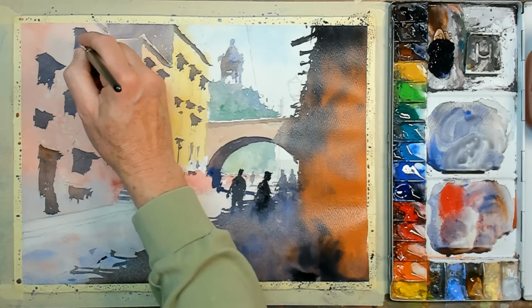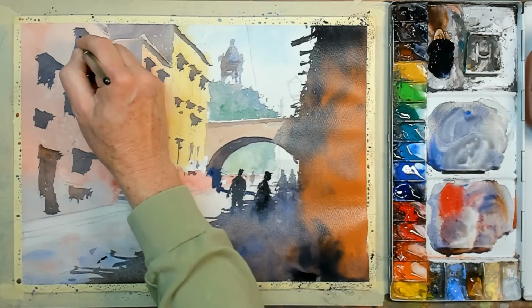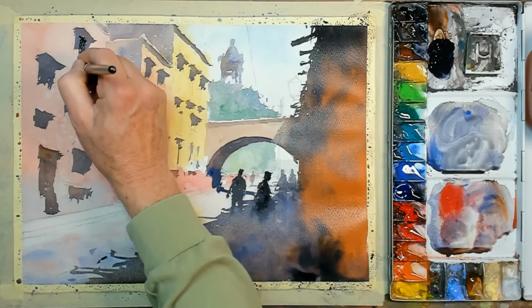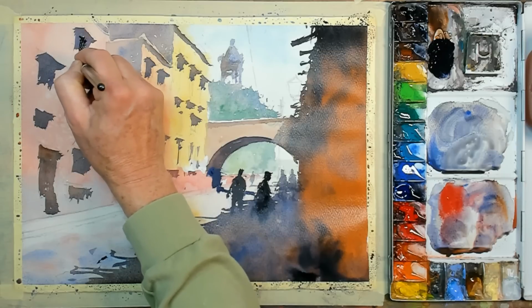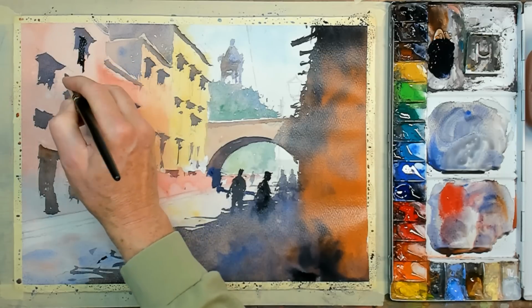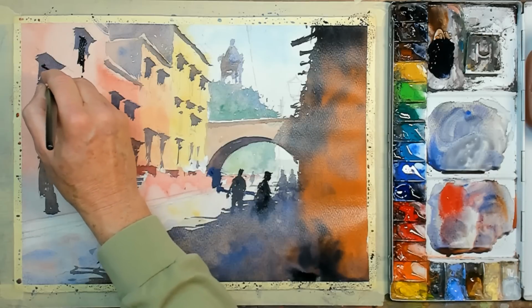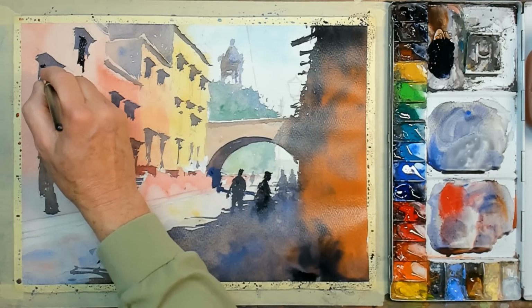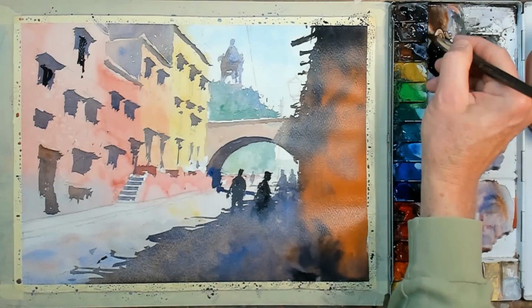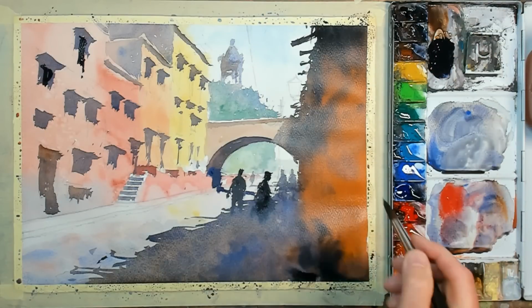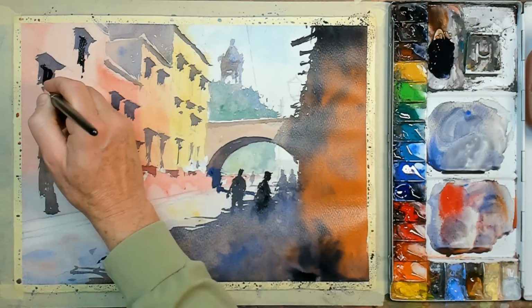But let's get in these darker window openings, and there's a balcony here.